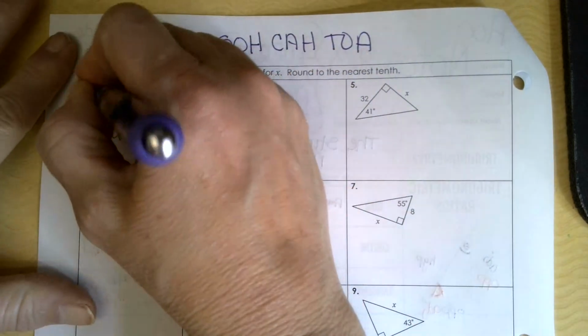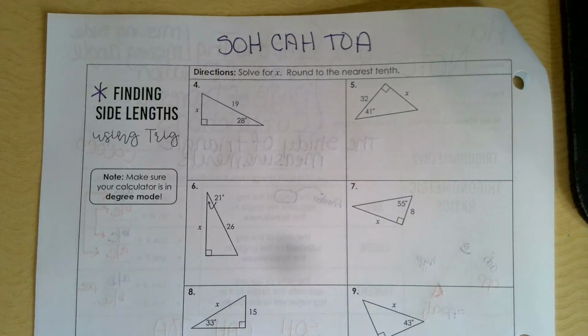The first one is going to be finding a side length. To find the side length, first thing we have to do is figure out, is it sine, cosine, or tangent? And then we are going to use algebra to solve for x, because the way we set up the sine, cosine, and tangent, it can be done with basic algebra to solve for x. Okay, so this is what we do.